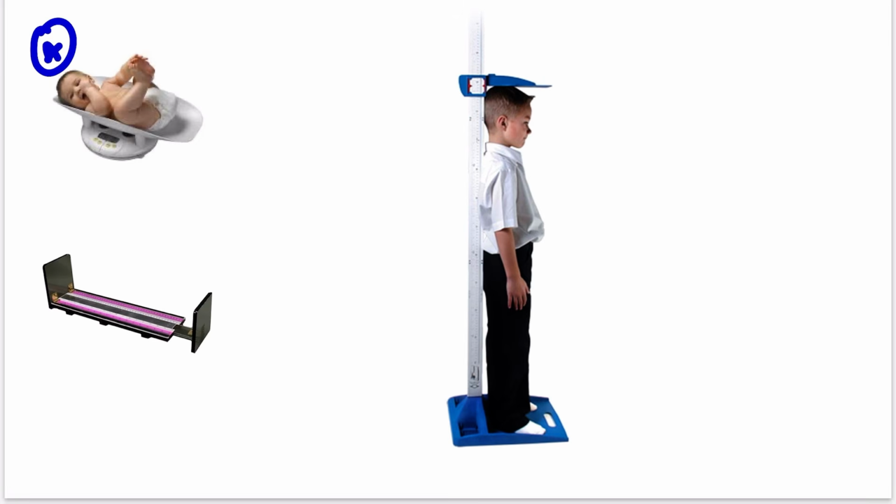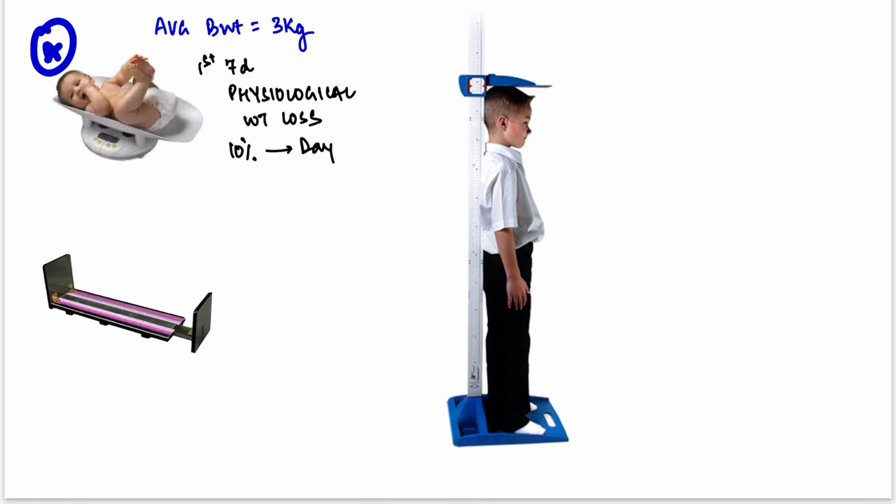And we all know the average birth weight in India is 3 kgs, and in the first 7 days there is physiological weight loss, and we all know this physiological weight loss is up to 10% in cases of term babies, and it is regained by day 10 of life, right? So this is about physiological weight loss and the pointers that you need to know.